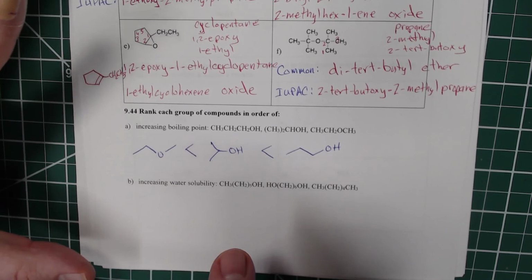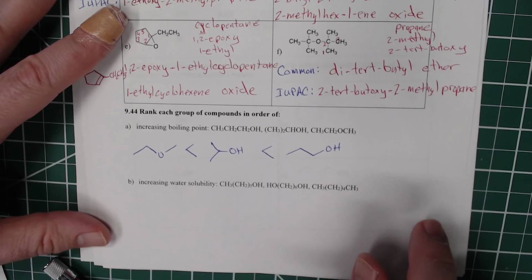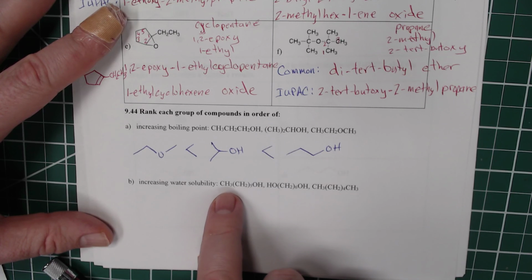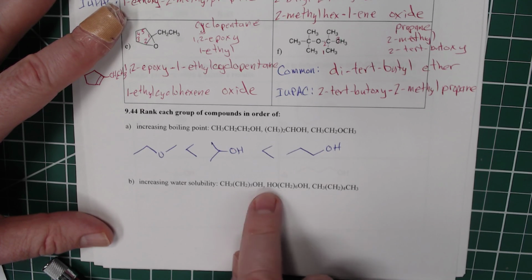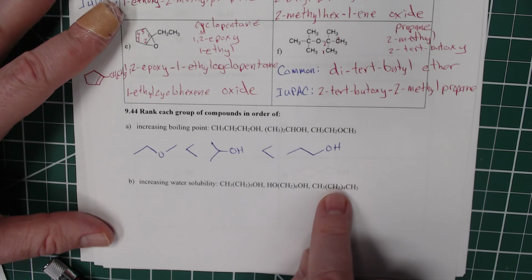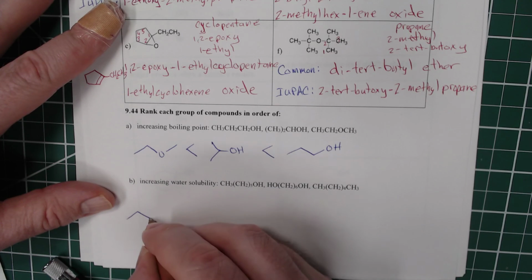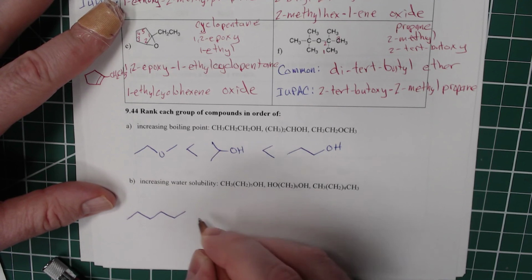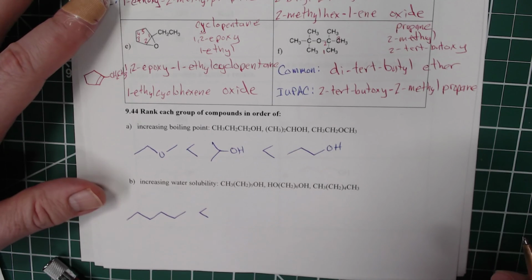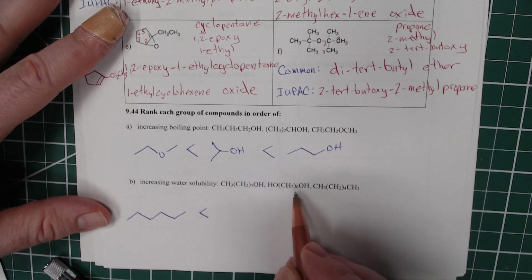For water solubility on this one, we just need to look at the number of polar groups. Here we've got hexanol, here we've got hexanediol, and here we've just got hexane. Clearly the least soluble in water is going to be the hexane. For these, this one has 1 OH and this one has 2.